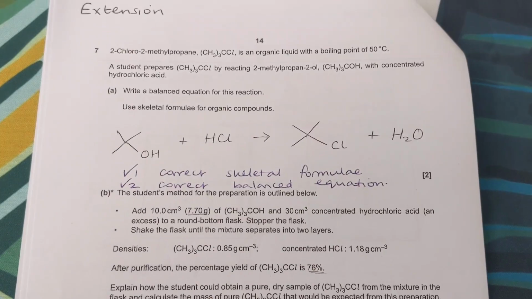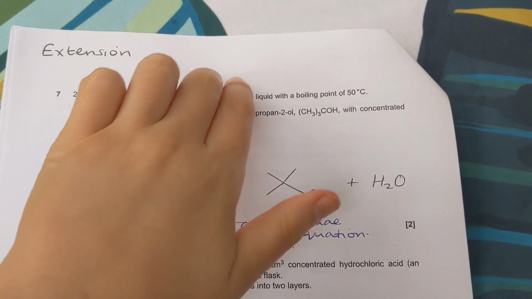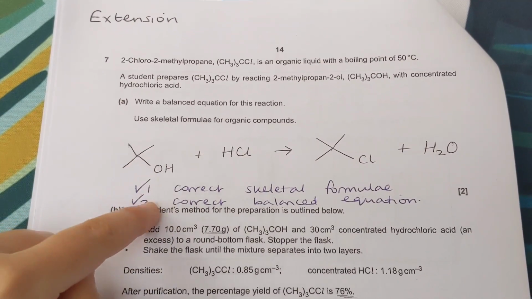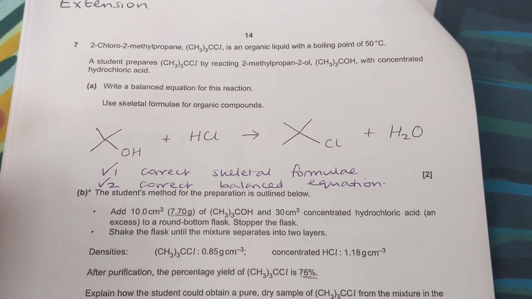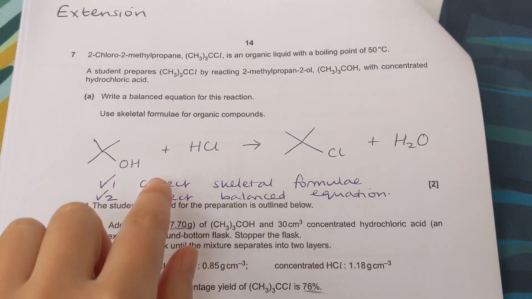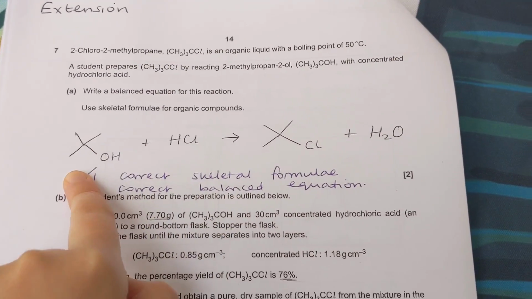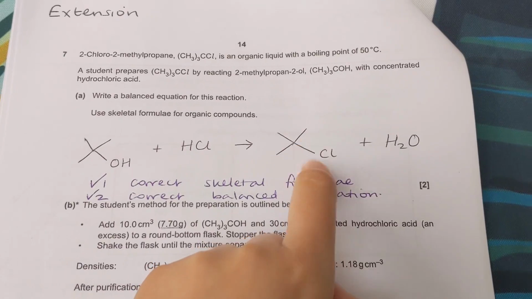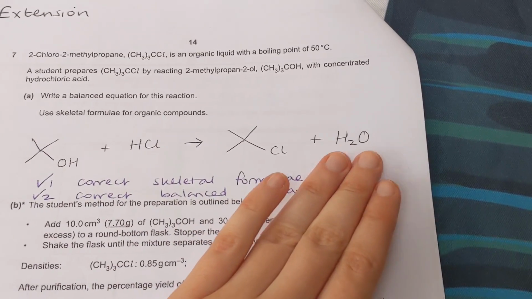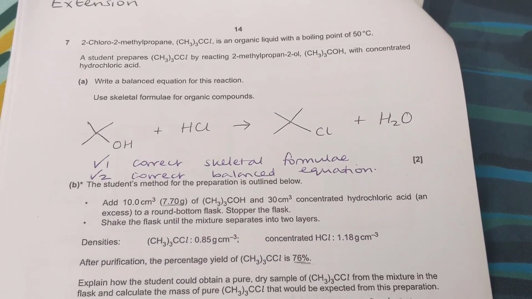So if you want to draw displayed formulae first up here, just so you can see what's going on, and then convert it to skeletal, that's absolutely fine. But we should end up with this. So the only thing that's changing is the alcohol group is being replaced by a halogen. And we have a byproduct of water.